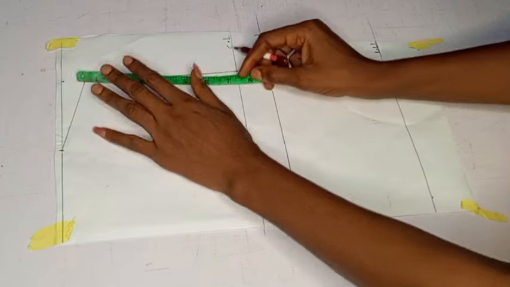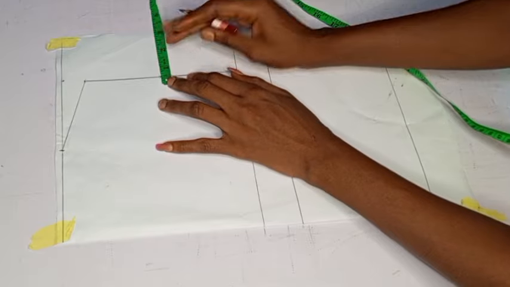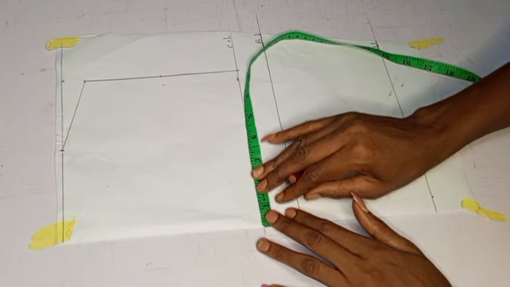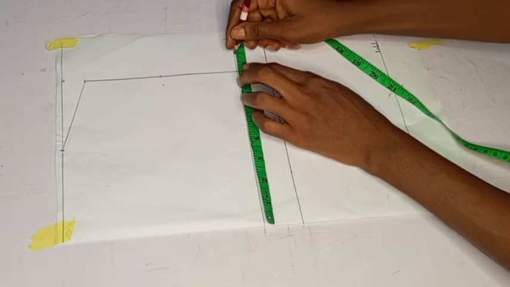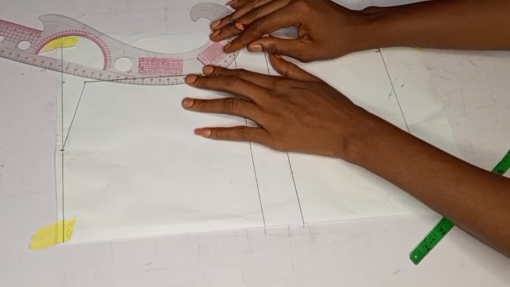I'm going to come to this line here and divide it into 2 equal halves to get the midpoint. At the midpoint, I'll go in by half an inch. I'll come to the chest line, divide my bust circumference by 4, and I'll go ahead and connect all these points to form my armhole.